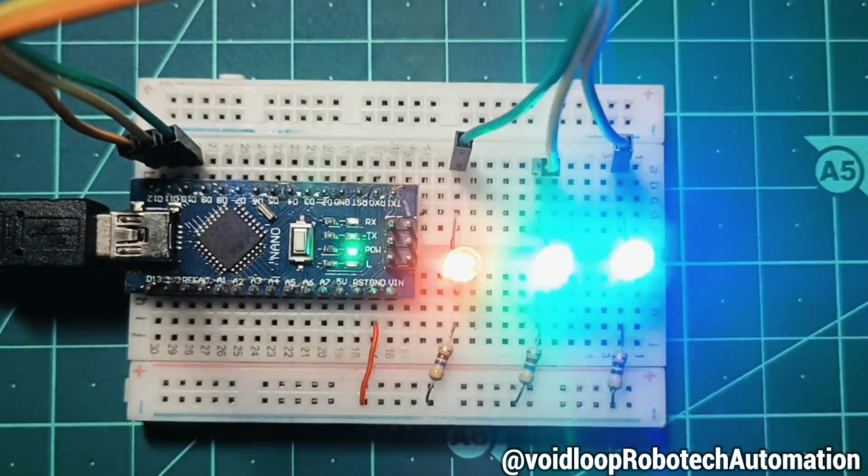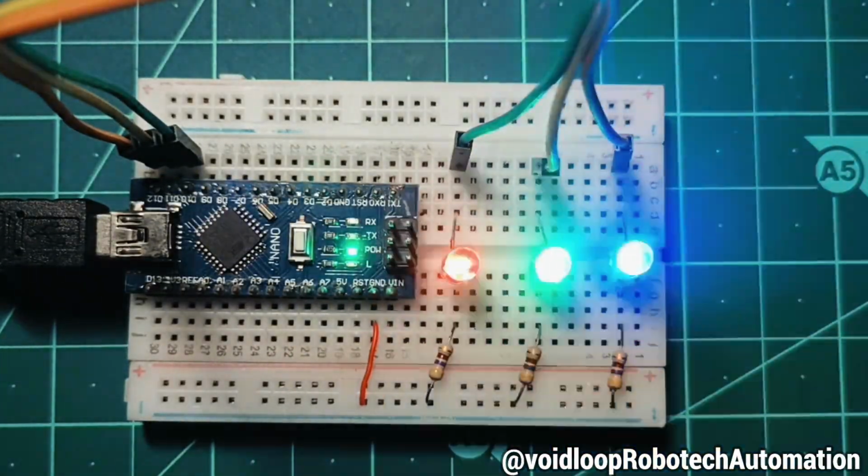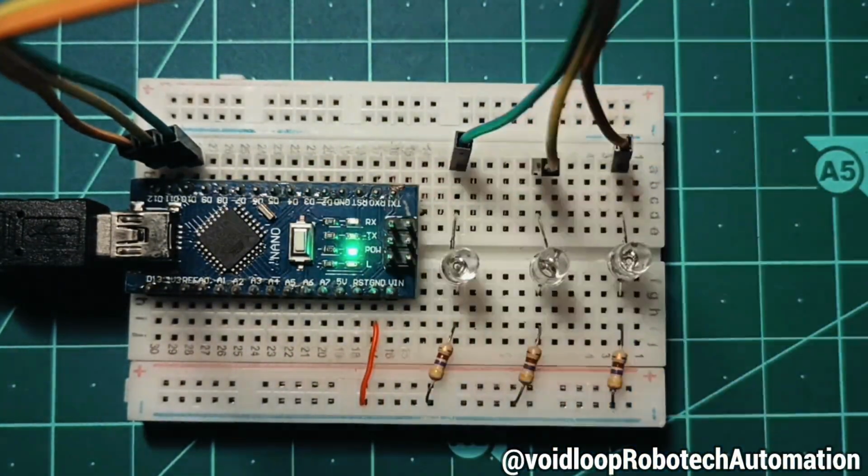Today we are diving into an exciting project: how to create and run multiple tasks on an Arduino using FreeRTOS. Let us get started step by step.